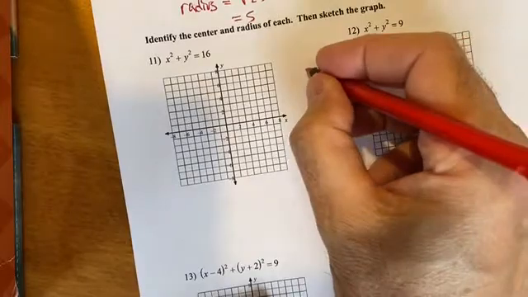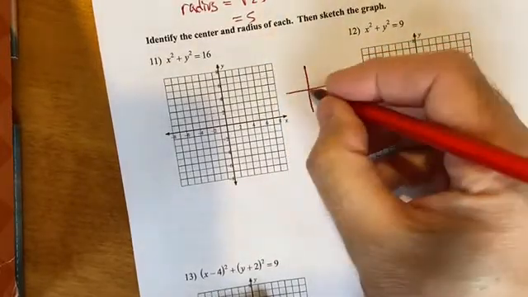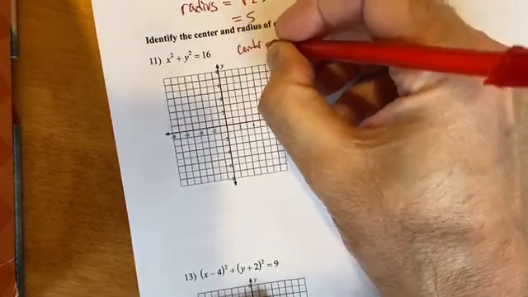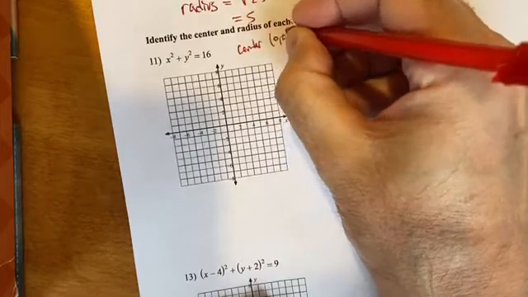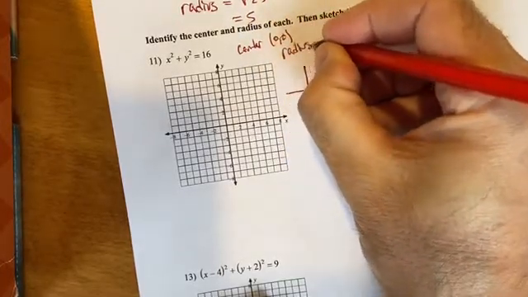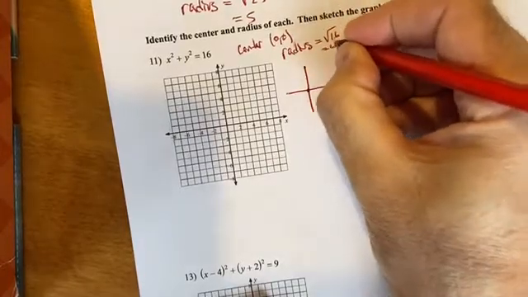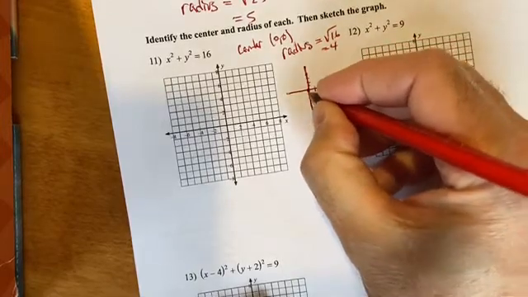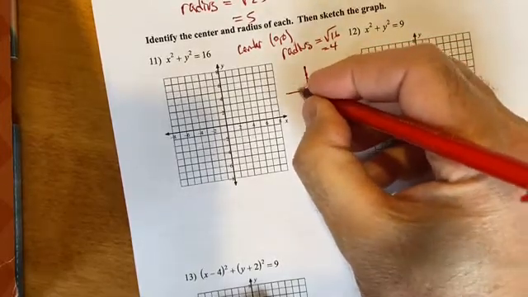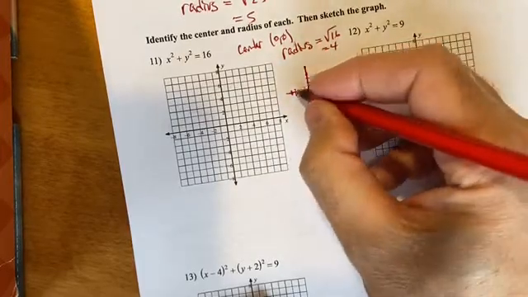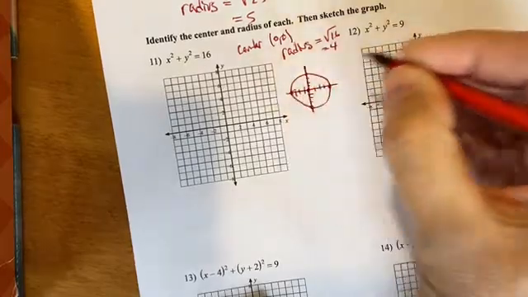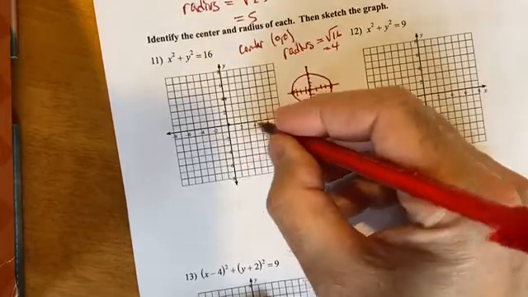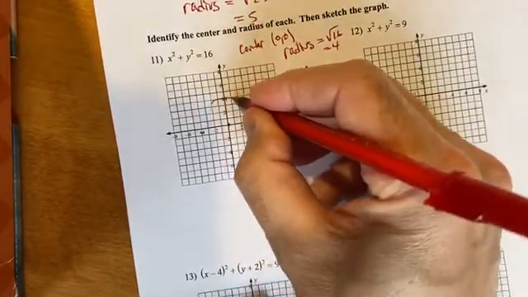Now, if you have to graph this without graph paper, that's not a big deal. You can find 0, 0, because the center is 0, 0, and the radius is the square root of 16, which is 4. Just count up 4, put a dot. Count to the right 4, put a dot. Count to the left 4, put a dot. Ooh, that's down. This is left. And then just draw your circle there. It doesn't have to be pretty. Just draw your circle.